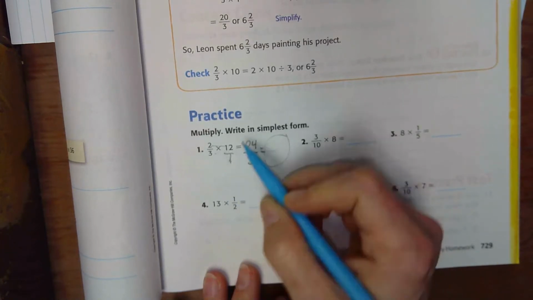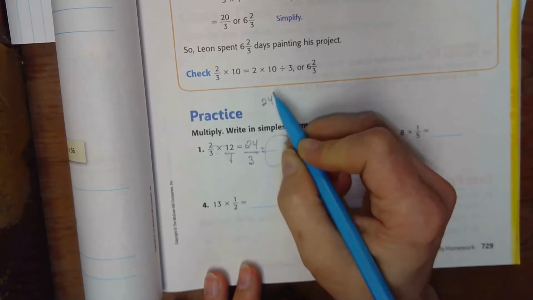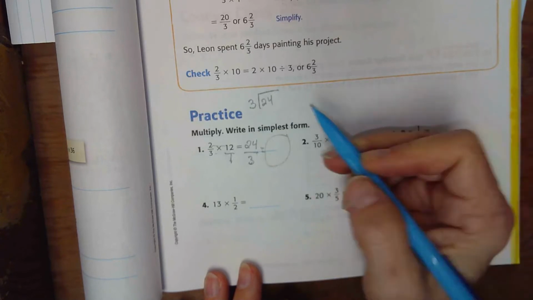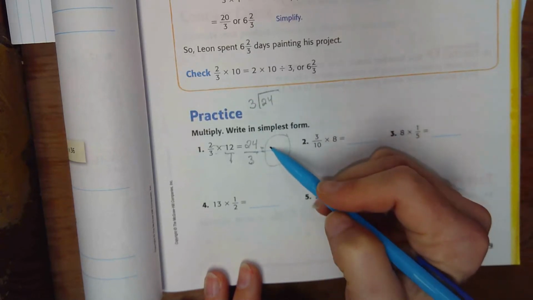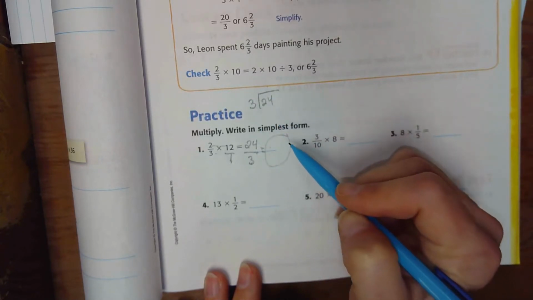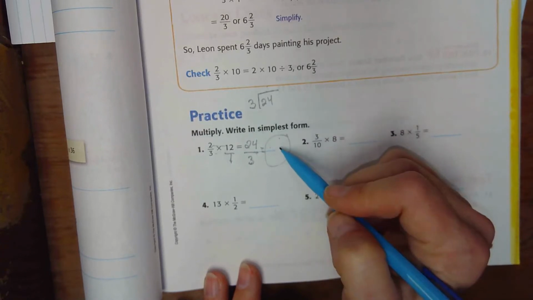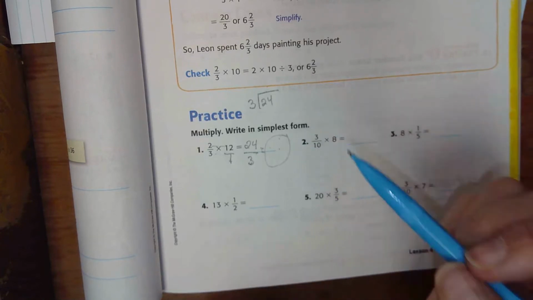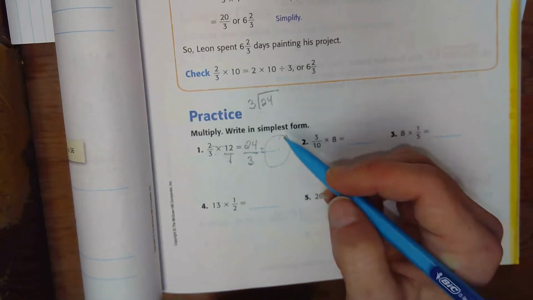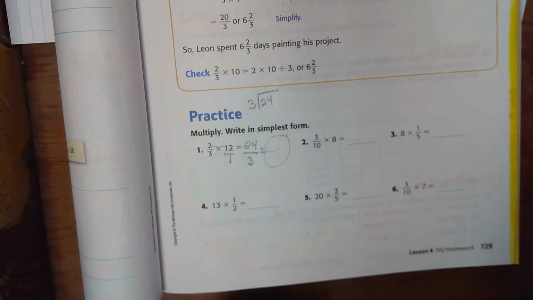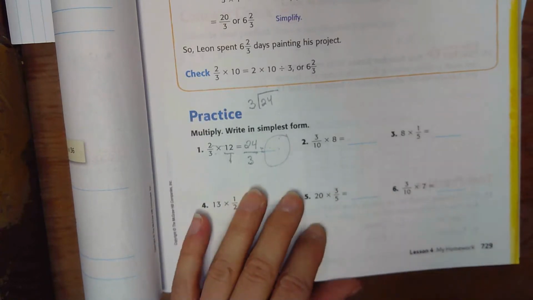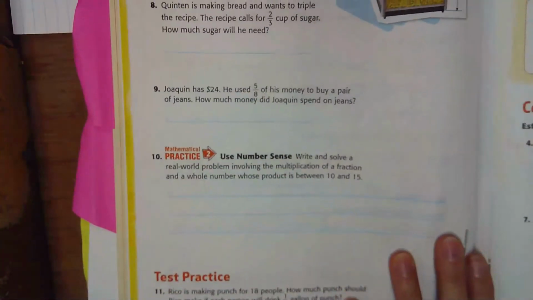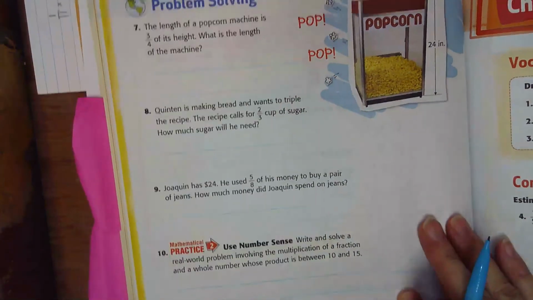So top number divided by bottom number. The whole amount is a whole number. The pieces left over is your numerator, and it still takes 3 of those to make a whole thing. If you need to simplify, I want you to show me that you are simplifying things as well. So that's 729. 730 asks you to apply them into story problems.